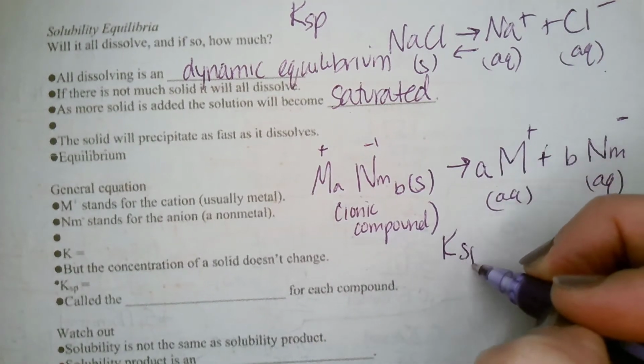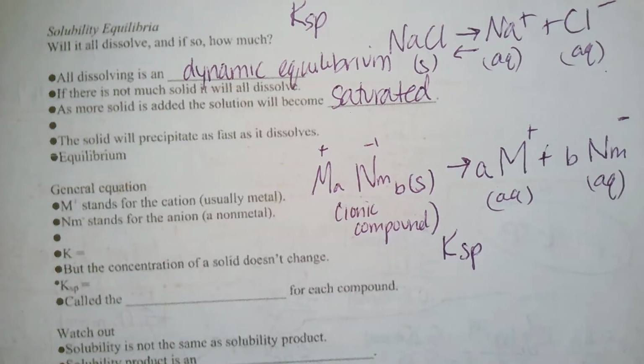This one is now given a symbol of Ksp, the solubility product constant for a dissociation of an ionic compound in water. It's telling us the saturation point, the solubility product. In my head, I always think saturation point: how much can actually dissolve in water?